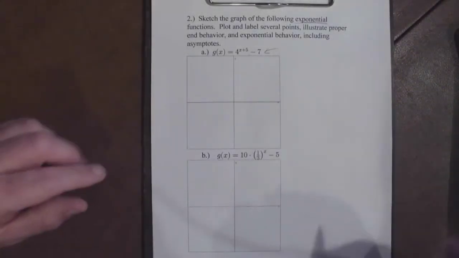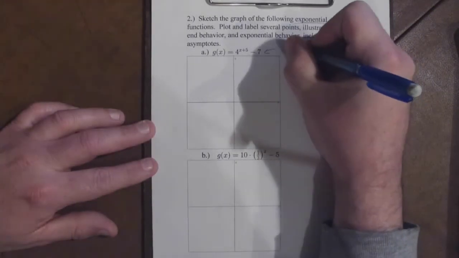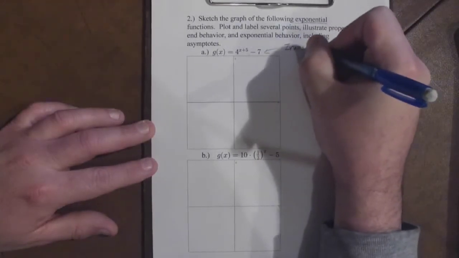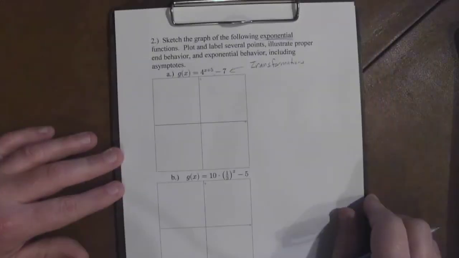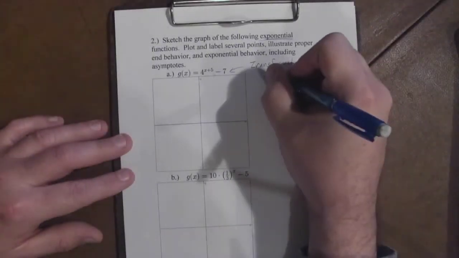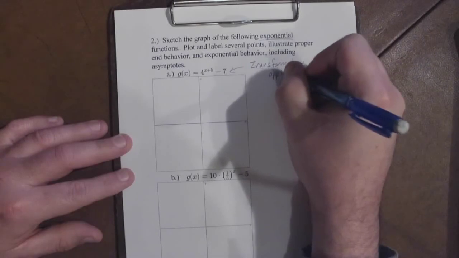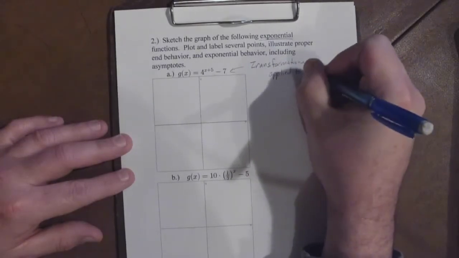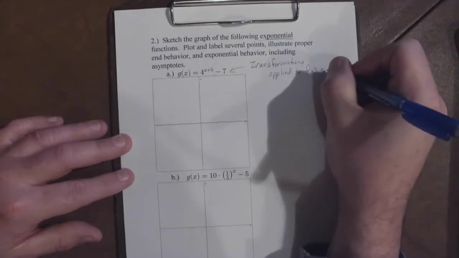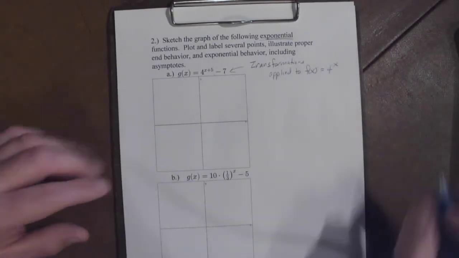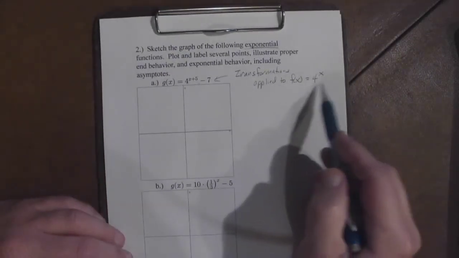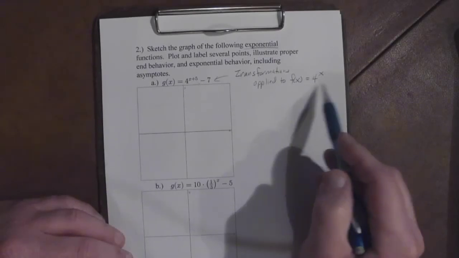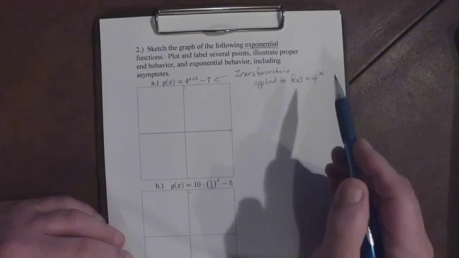And what we really ought to note here is that what we have going on is just transformations applied to, in this case, that fundamental function f of x equals 4 to the x power, this fundamental function back in our library.